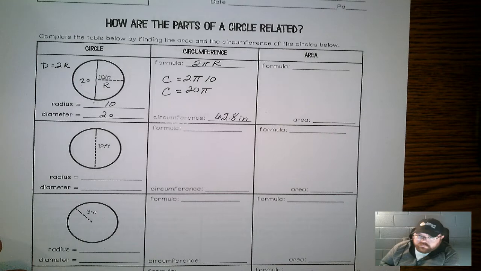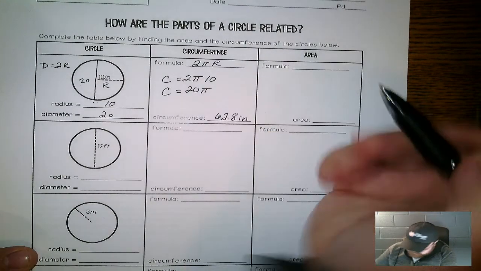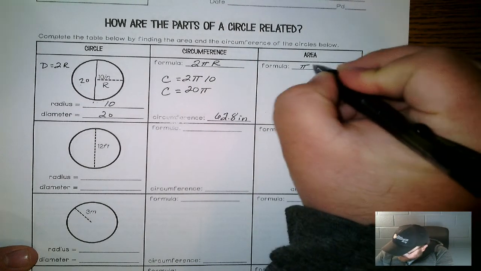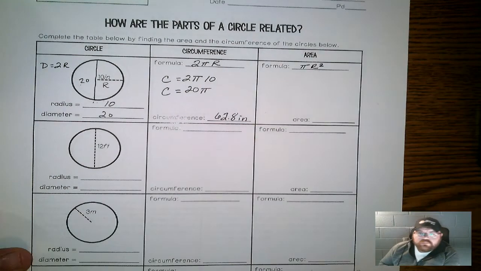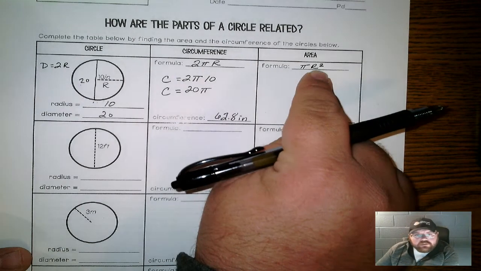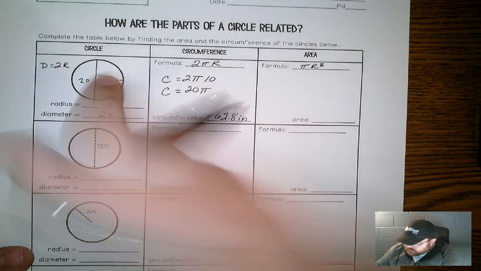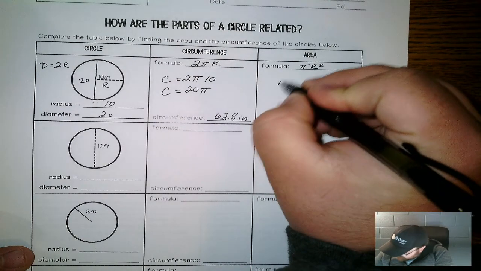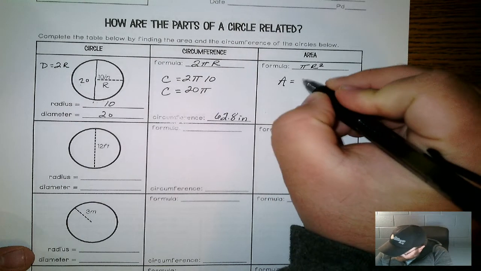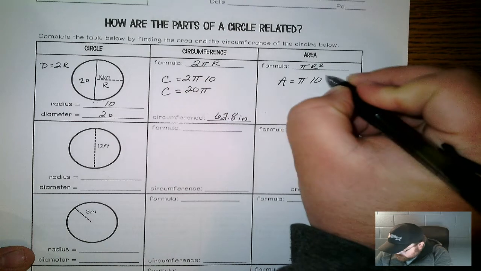The formula for the area of a circle is pi r squared. Now for area, there is only one formula, so you have to find what the radius is. In this case, it was given to us. So we have area is equal to pi 10 squared.